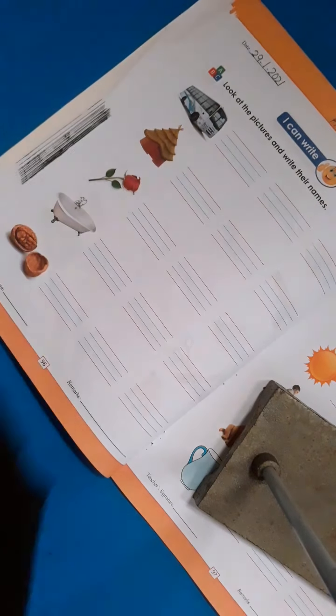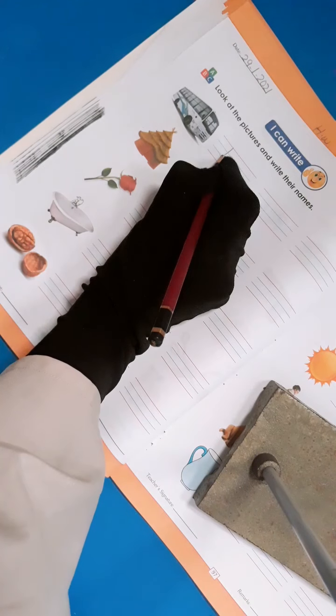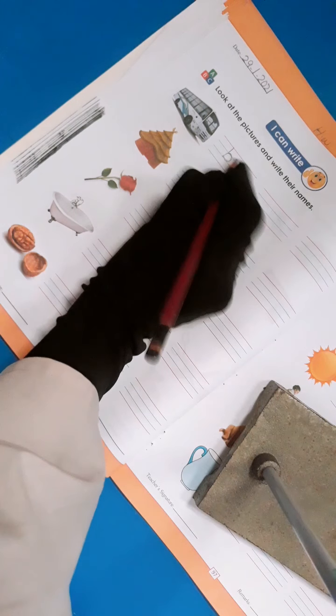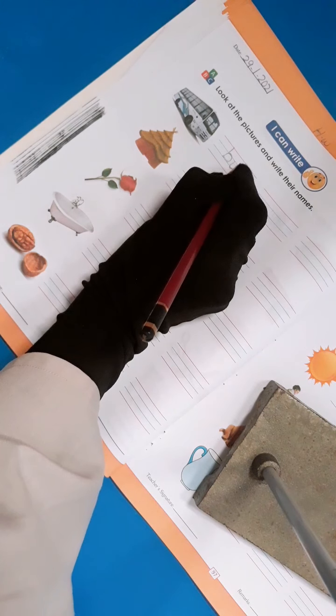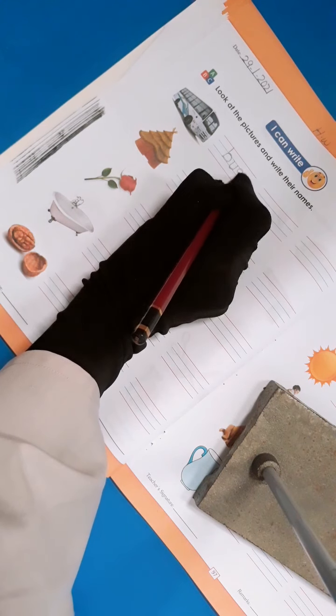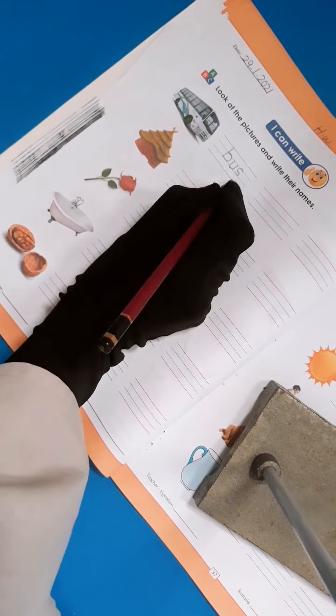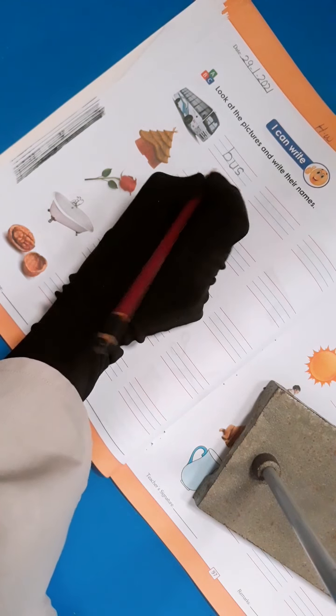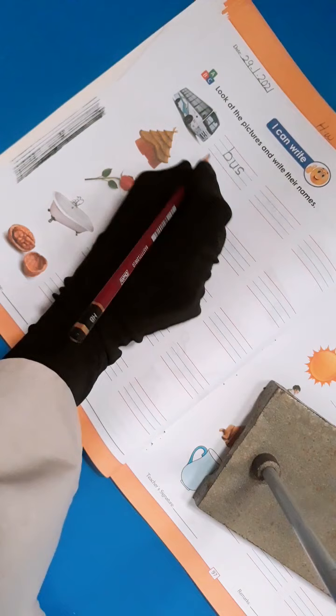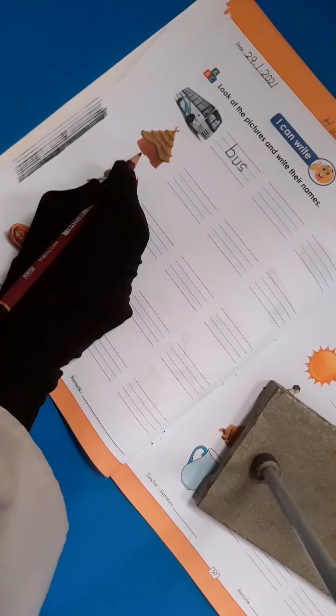Bus. What's the spelling of bus? B, A, S. Bus. B A S. Bus. What's the spelling of bus? B A S. Bus.